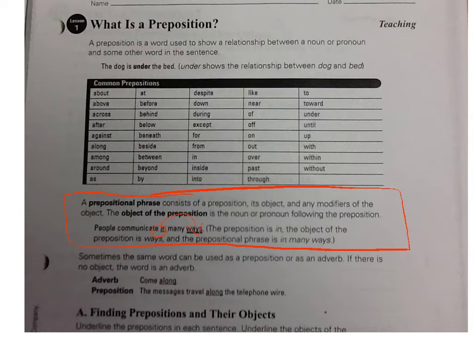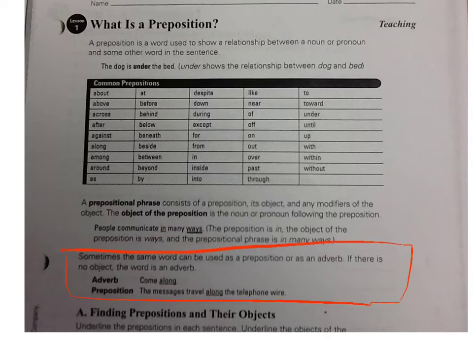Now, there is one other thing that sort of makes this complicated, and it is that all prepositions can be an adverb or a preposition. Take a look at this section right here. Sometimes the same word can be used as a preposition and an adverb. If there is no object, the word is an adverb. So here, come along. Along is an adverb because there is no object. You can't answer the question along what. That makes it an adverb.